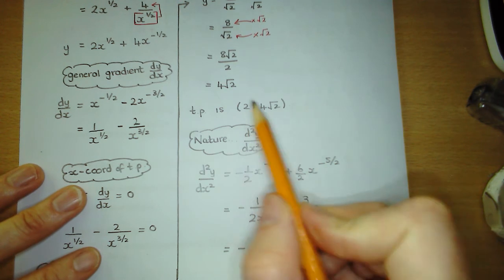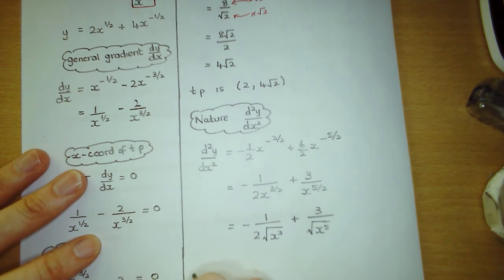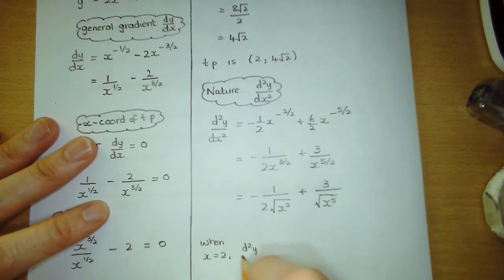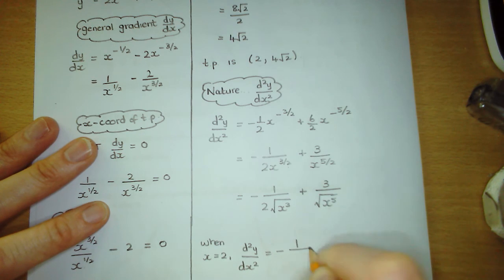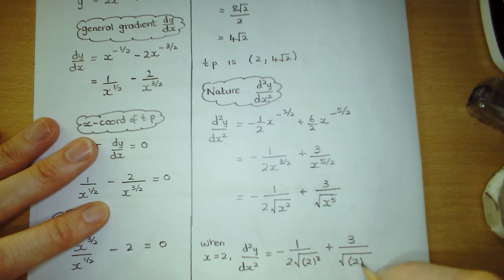We're now going to get the nature of the turning point, so we're going to sub the x coordinate into the second derivative. So when x equals 2, the second derivative, that's going to give us minus 1 over 2 times the square root of 2 cubed, and then plus 3 over the square root of 2 to the power of 5.